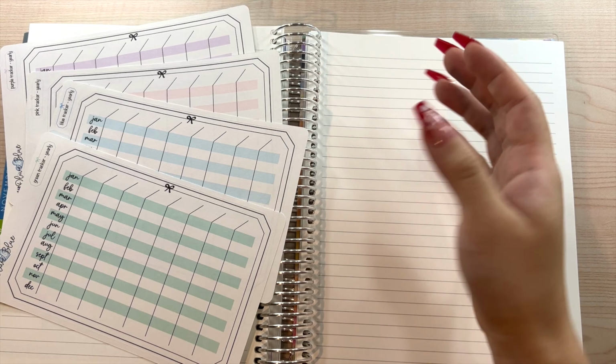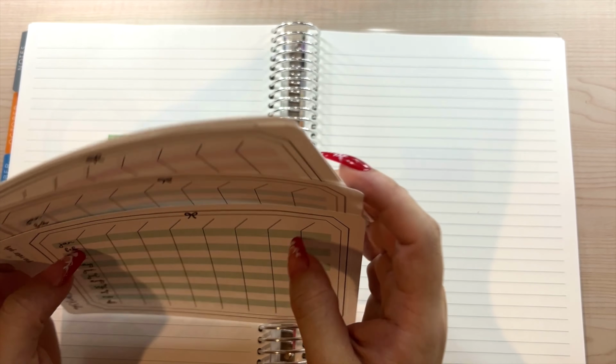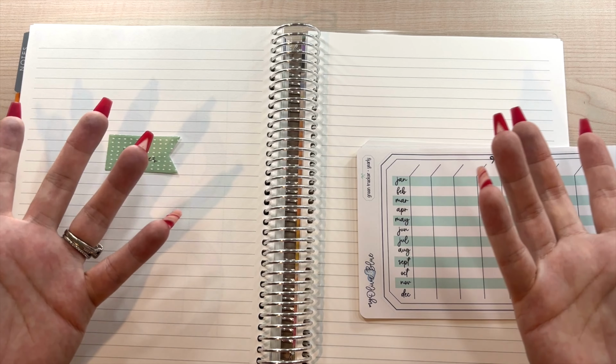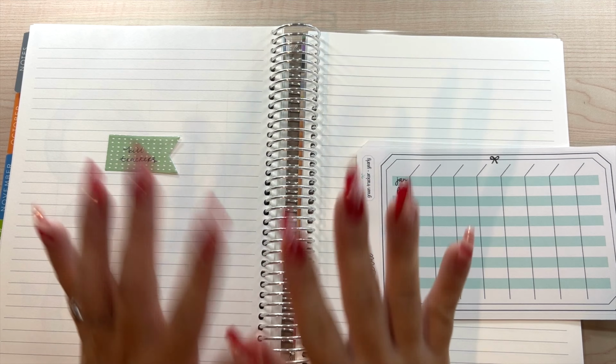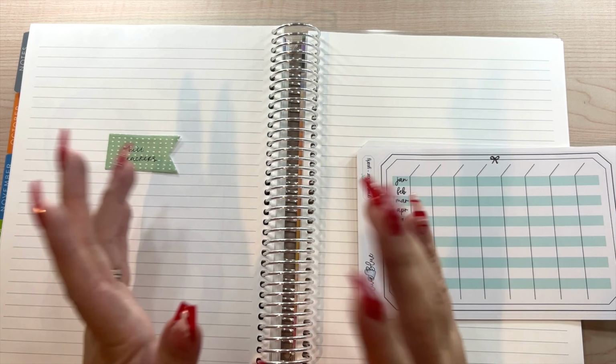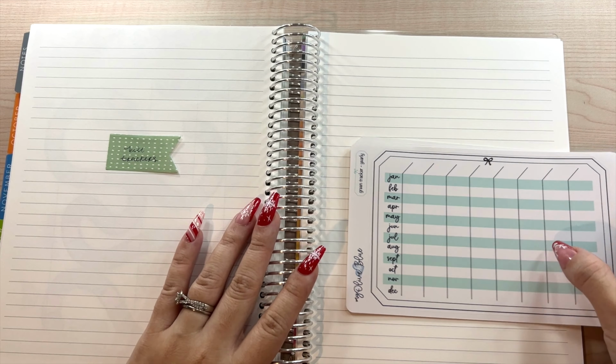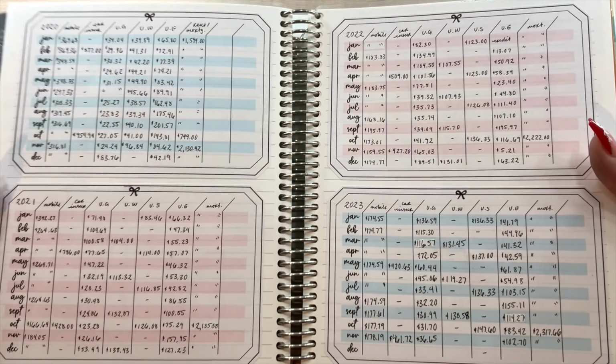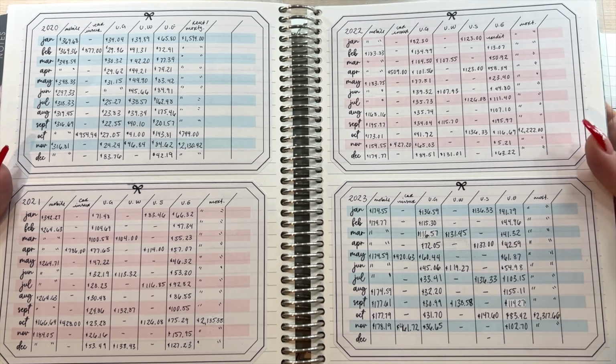As you guys can see, I'm going to be setting up my bill trackers for 2024, but it is going to be like all of the previous 3 years and then the current year, which will be 2024. I am basically going to just be copying over the data from the previous years.